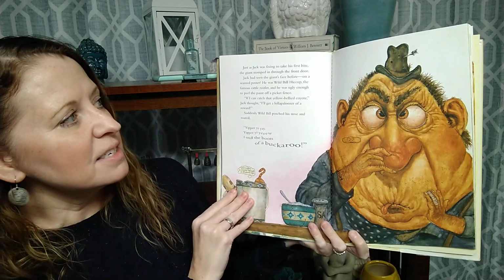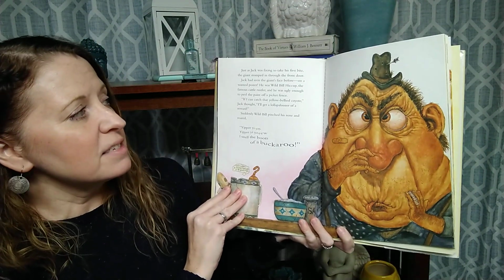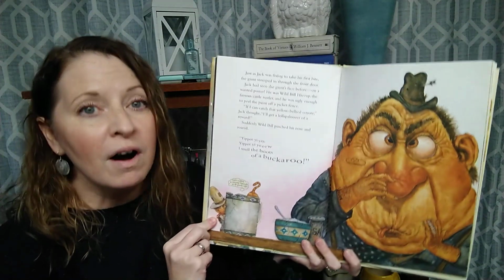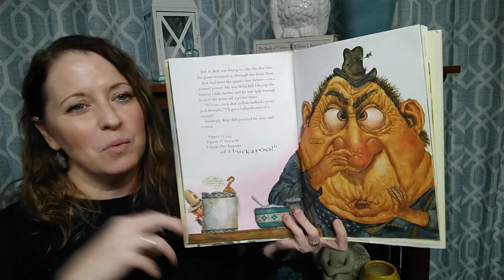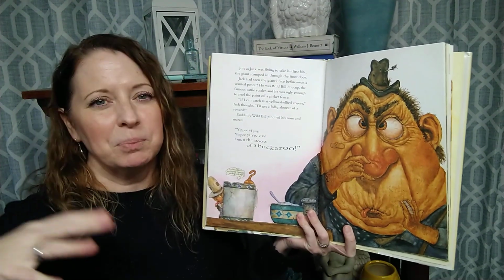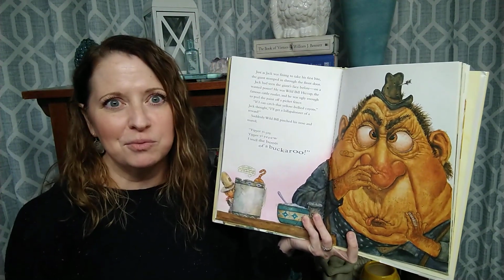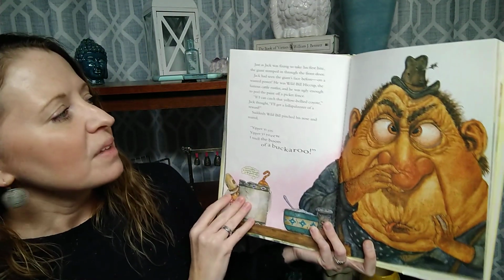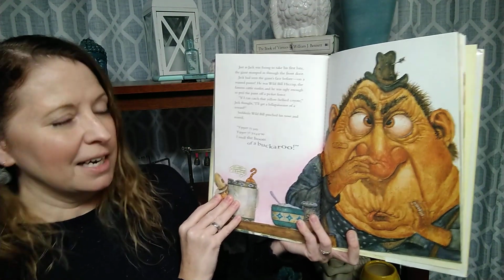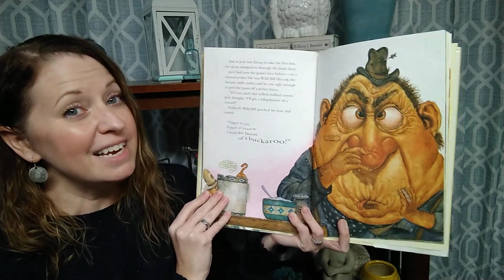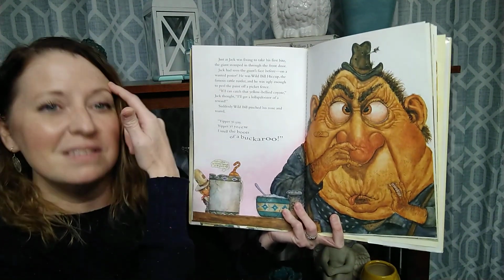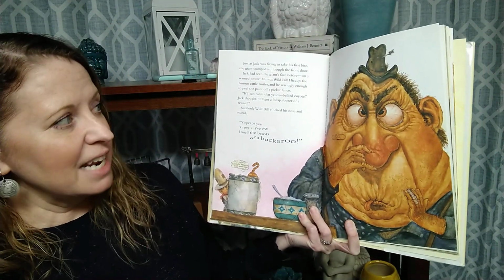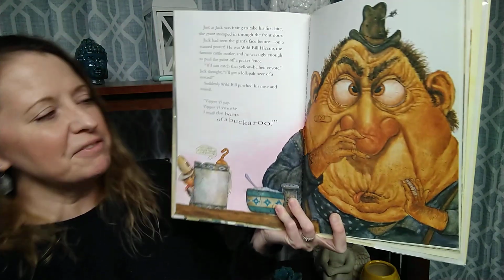Just as Jack was fixing to take his first bite, the giant stomped in through the front door. Jack had seen the giant's face before on a wanted poster. And that's another reference to the Wild West. There wasn't any like police force yet. And so the sheriff would just put wanted posters up, and then people would help him look for the bad guys. He was Wild Bill Hiccup, a play on Wild Bill Hickok, who was another famous gunslinger in the West. The famous cattle rustler, and he was ugly enough to peel the paint off a picket fence.